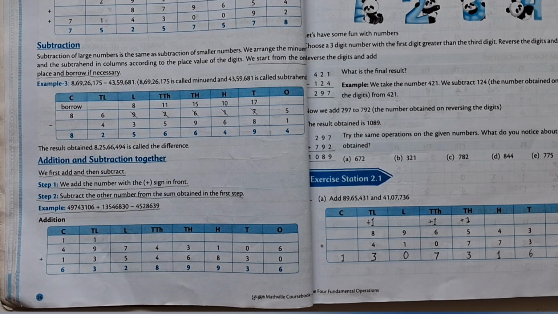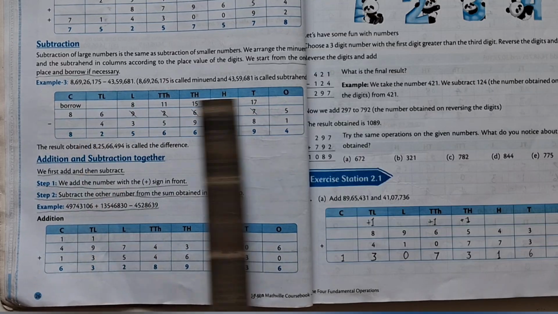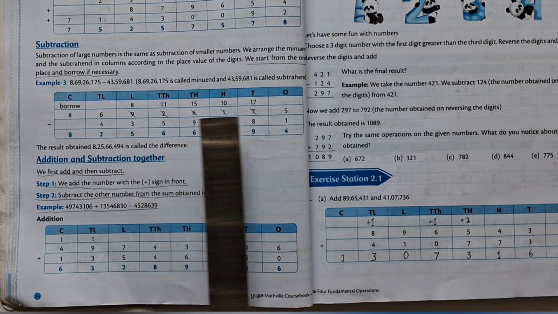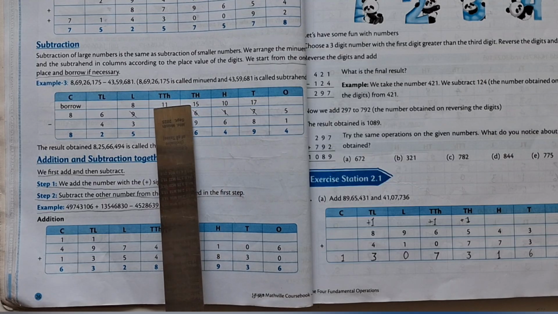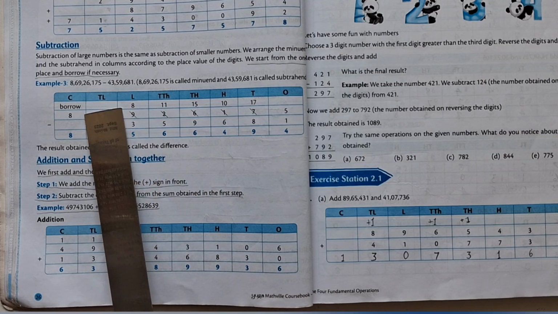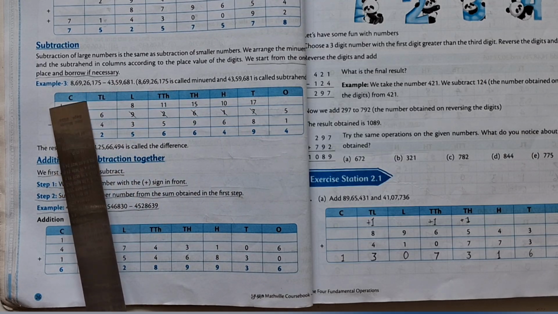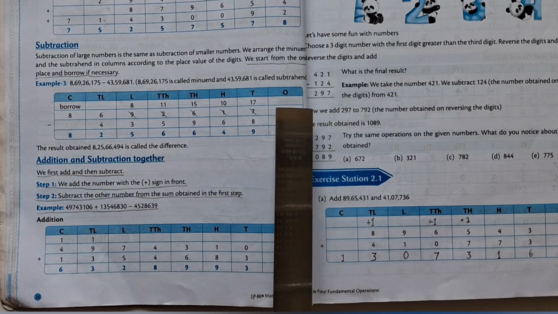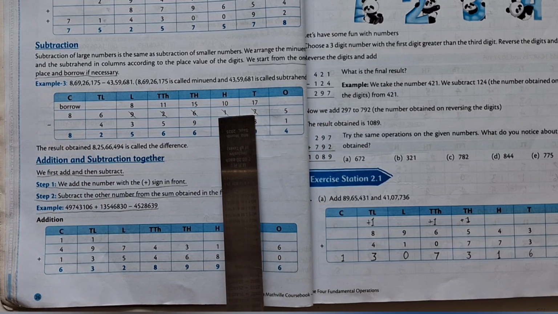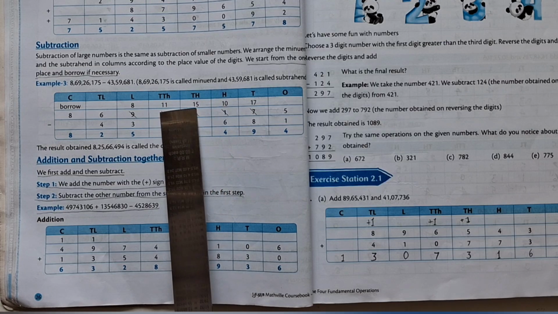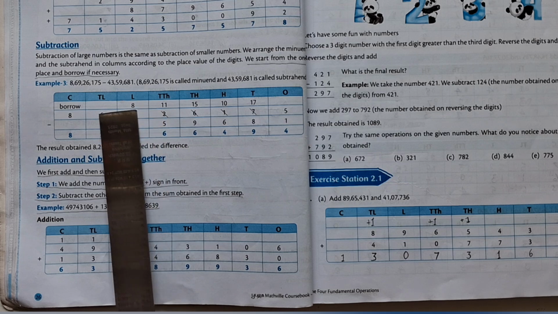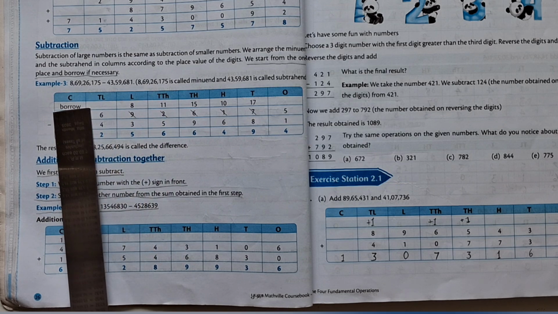Then let's form the table. The textbook shows here how to form tables: ones, tens, hundreds, thousands, ten thousands, lakh, ten lakh and crore. C for crore, O for ones, T for tens, H for hundreds. TH means thousands. TTH means ten thousands. L means lakh. TL means ten lakh and C means crores.